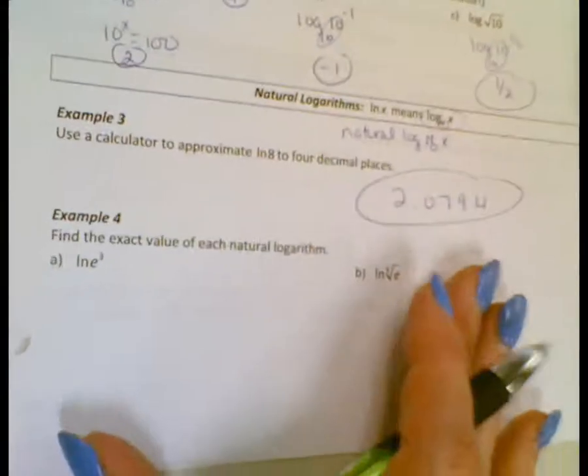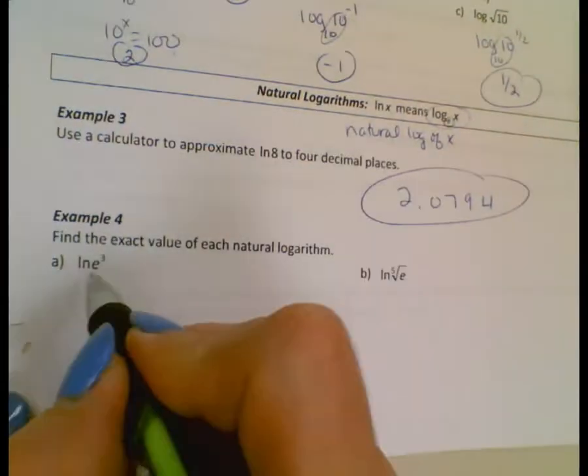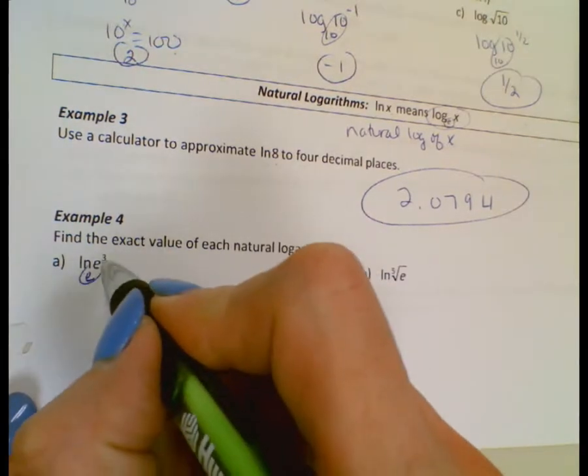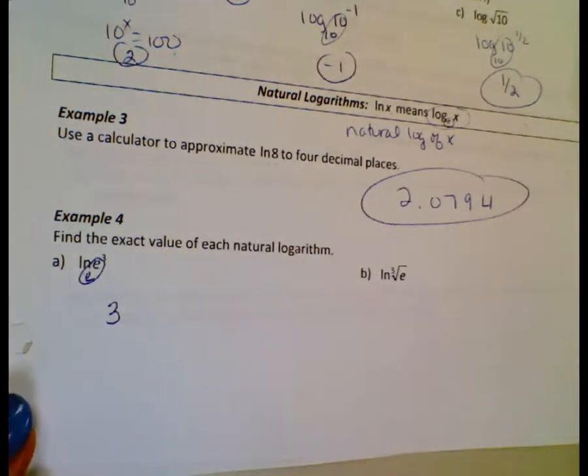Find the exact value of each natural logarithm. If you know your properties, you don't have to do a whole lot of work. If you see a natural log, it means there's a base e. So these e's will cancel because they're inverse operations, and your answer should be 3.